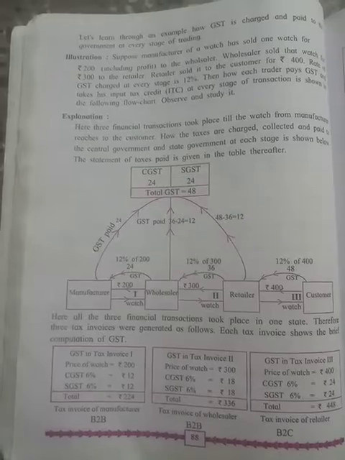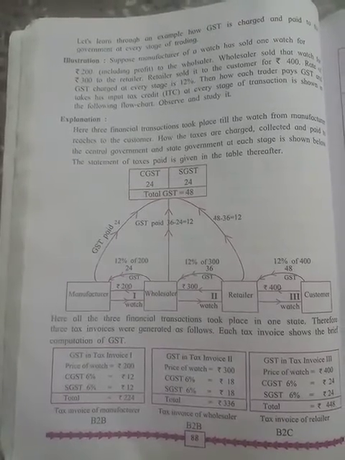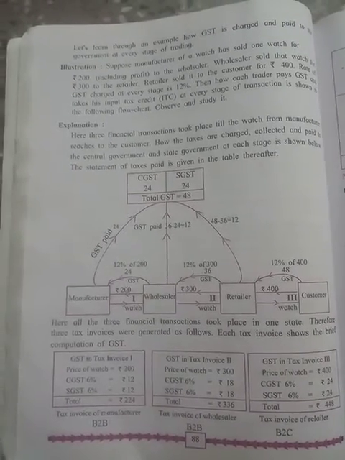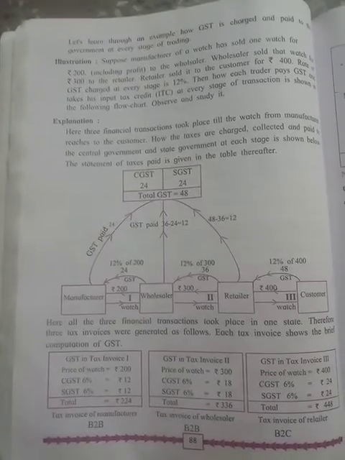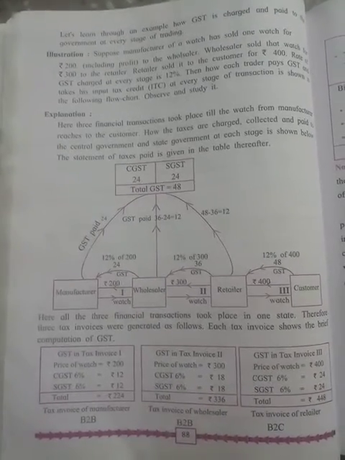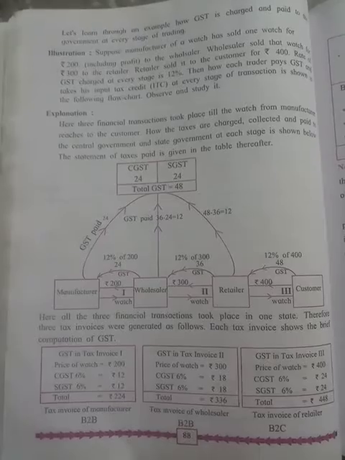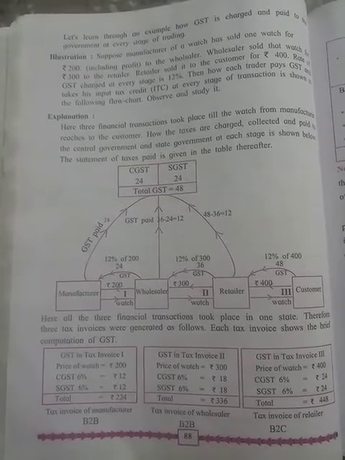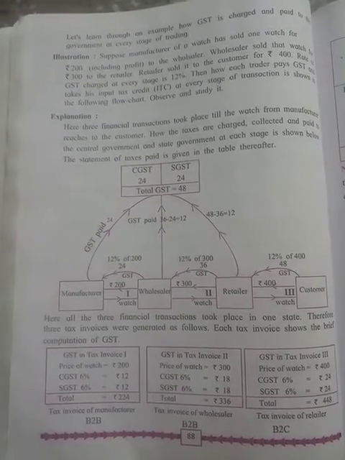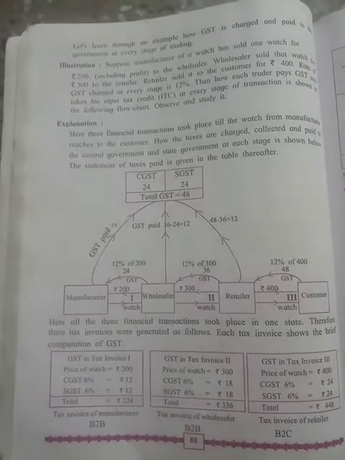The rate of GST charged at every stage is 12%. Then how does each trader pay GST and take his input tax credit, that is ITC, at every stage of transaction? This is shown in this flow chart.